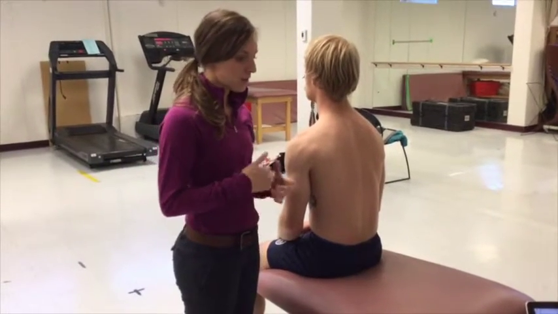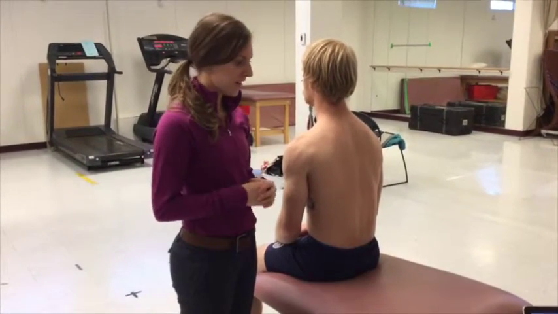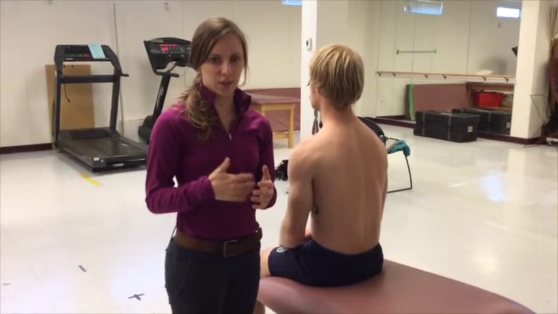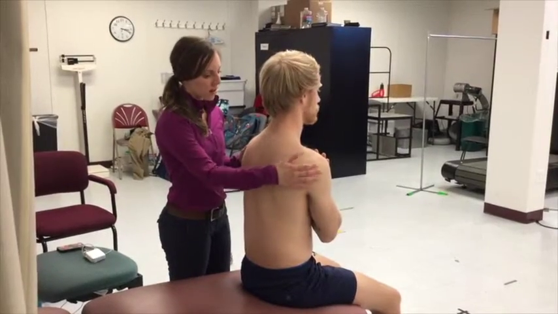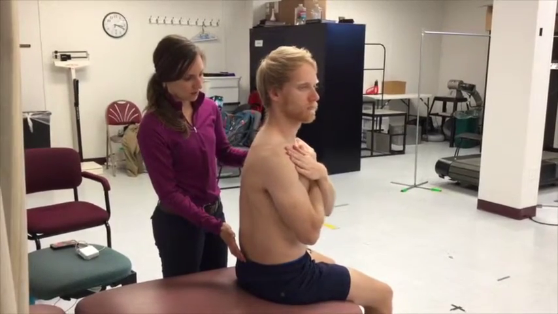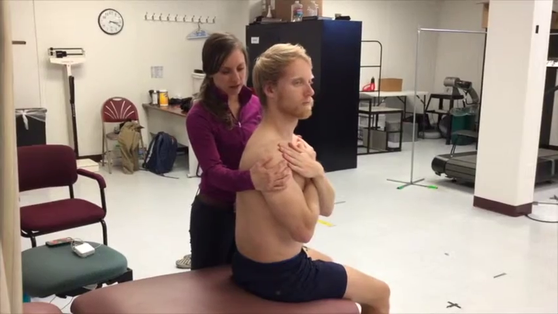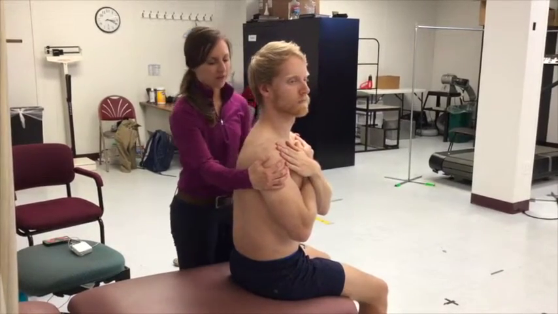So now we'll look at rotation. With rotation, we will have the inferior facet of the superior vertebrae sliding on the superior facet below. And then rotate as far as you can to the right side, keeping your bottom on the ground. Any pain? No. All right, so add slight overpressure. Any pain there? No. All right, end feel appears normal.